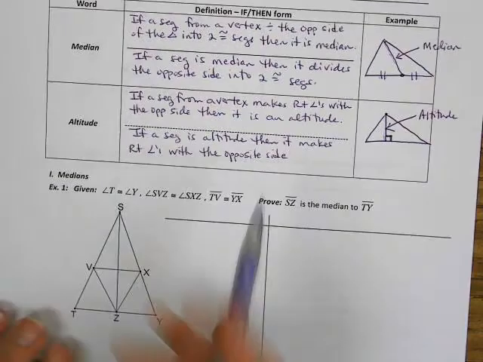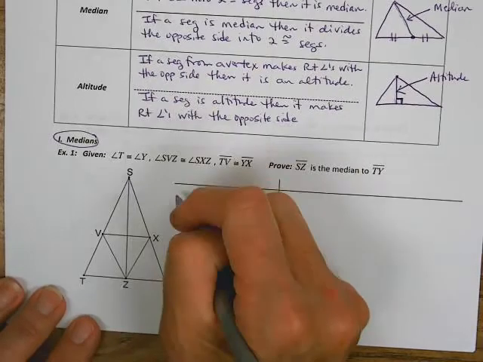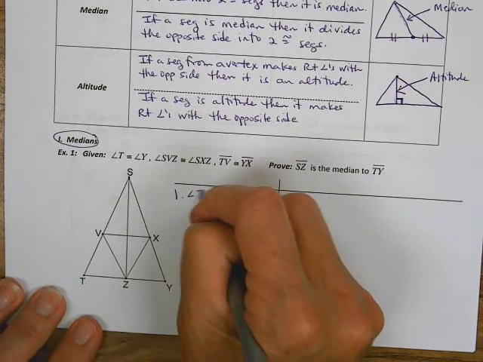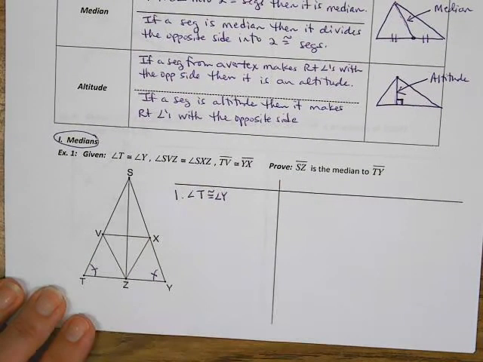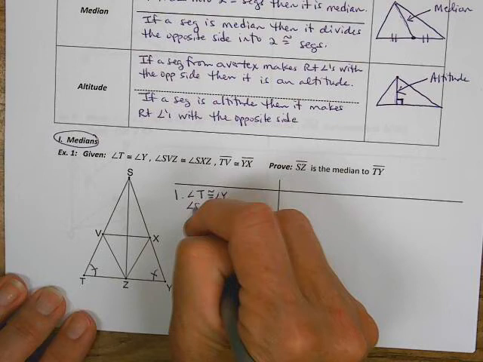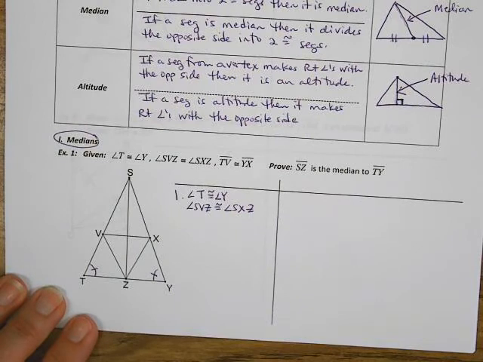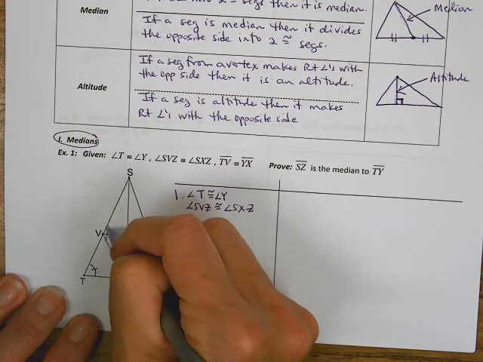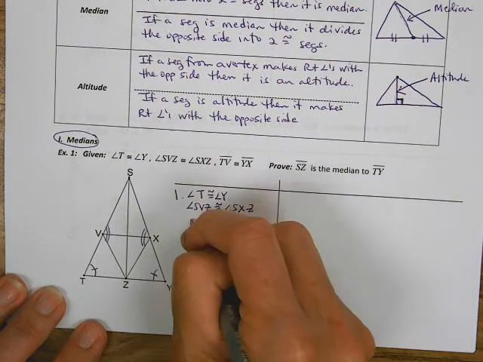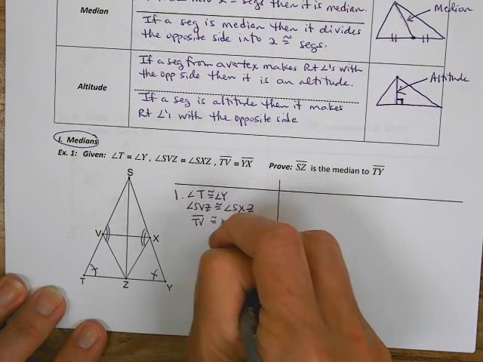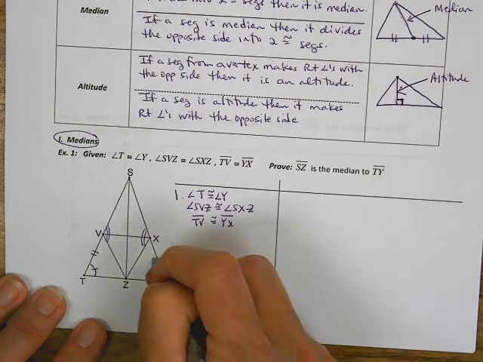All right, so first let's try these out in some proofs. These first couple are going to have to do with medians. So let's see how this connects. You're going to see all our ideas from congruent triangles are still going to tie in. So T congruent to Y, I'm going to mark that in my diagram. Angle SVZ congruent to angle SXZ. Let's find those. SVZ, that's this angle, and SXZ, I believe, is that angle. And then TV congruent to YX. TV, that's the segment, and YX is that segment.